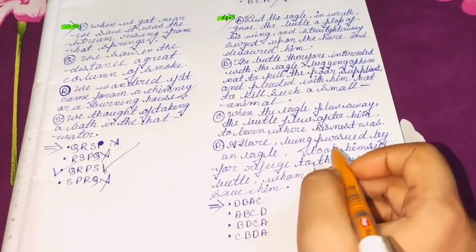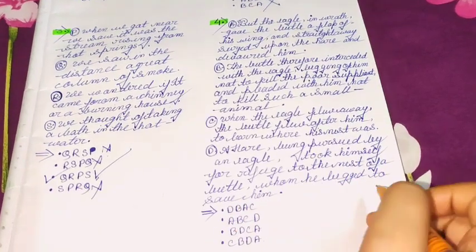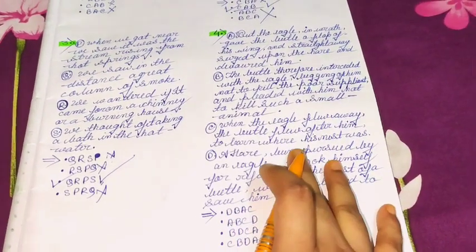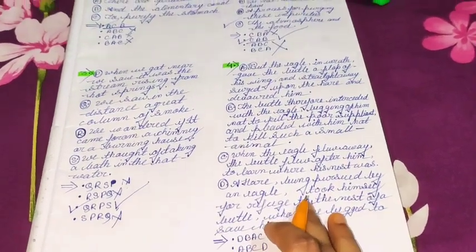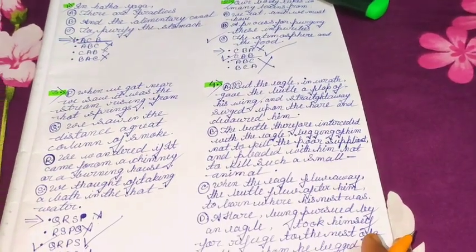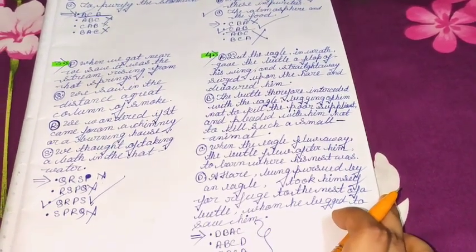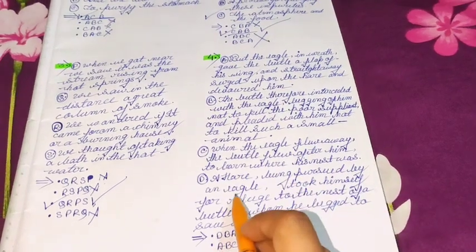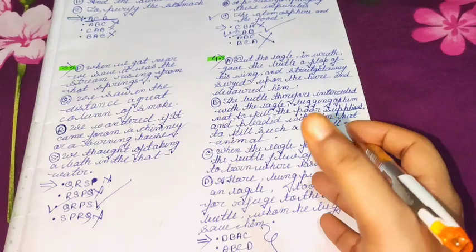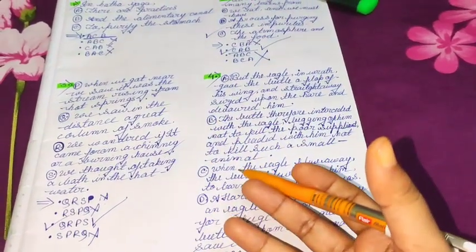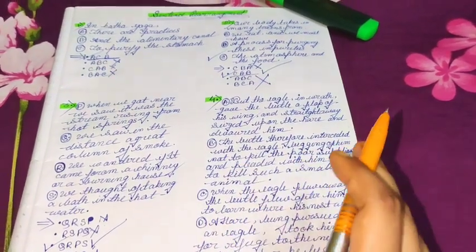Then a hare, being pursued by an eagle, took himself for refuge to the nest of a beetle, whom he begged to save him. Now you can see this option, how to solve it. You have to take the help of your elimination method. How? Let's find out which one will come at first. So if I check here at first, you can see a hare being pursued.